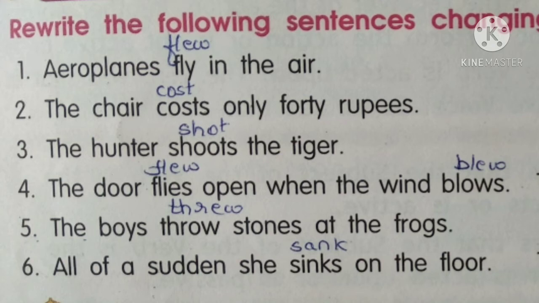The second one, the chair costs only 40 rupees. Now here cost is verb 1. How do we know that? Because it is written with an S. In a simple present sentence, the verb has to agree with the subject. So the subject is singular. So when the subject is singular, we have to add an S to the verb. So now when we make that into the past, we will write the chair cost only 40 rupees. That S will not come in the past tense.